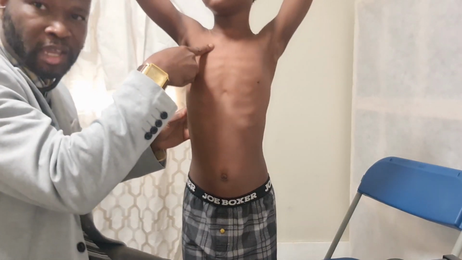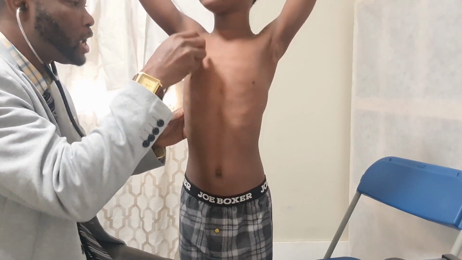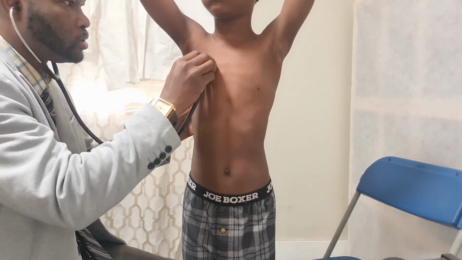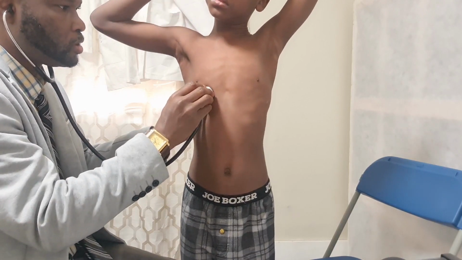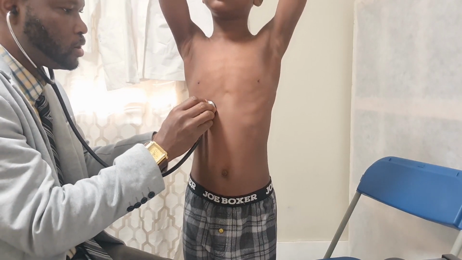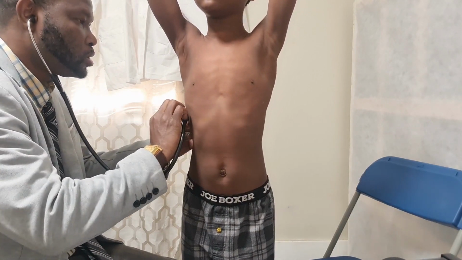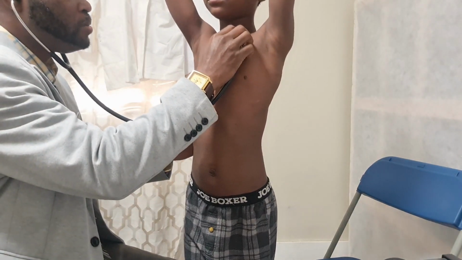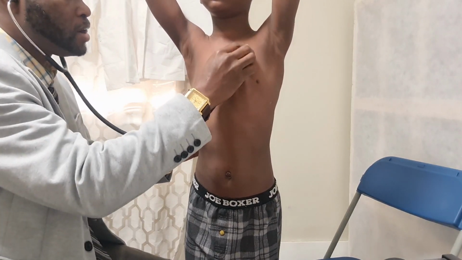So let's start from here again, because I thought I said take a deep breath and hold. I want you to take a deep breath and out, okay? Okay. Deep breath and out. Very good. And I'm going to the lateral aspect. Take a deep breath and out. Okay, very good. The same thing on this side. Deep breath and out from the apex of the lung. Up here. Very good.